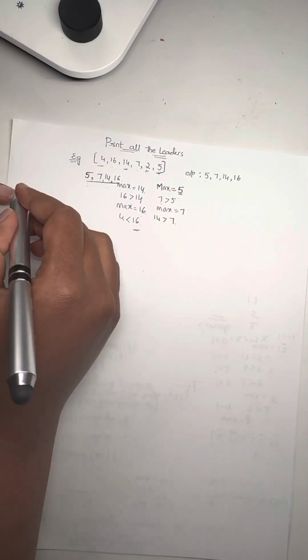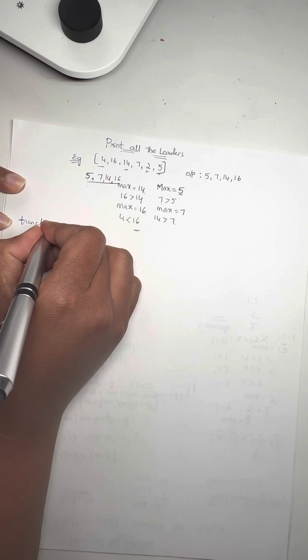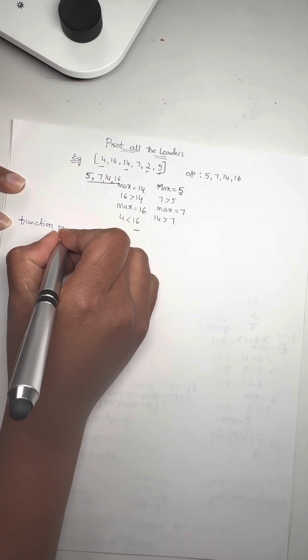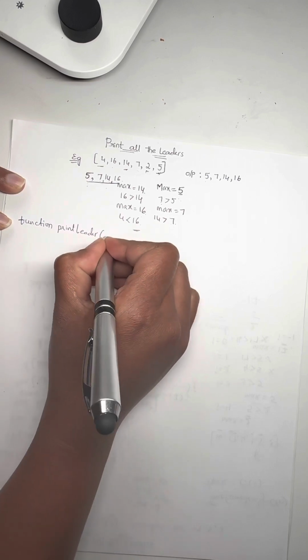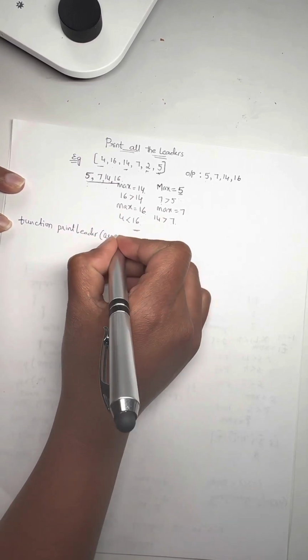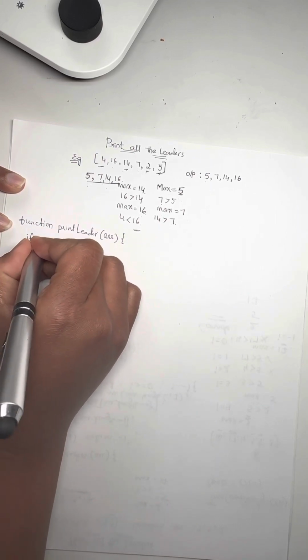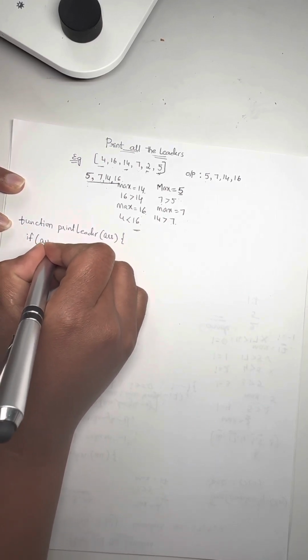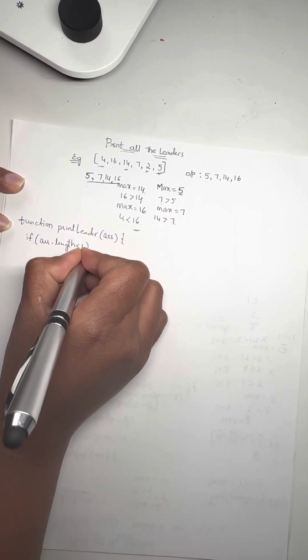So let's write a code for this. I'm going to write a function, printLeader, and the parameter for this function is array, and I'm going to check if array.length is less than 1.